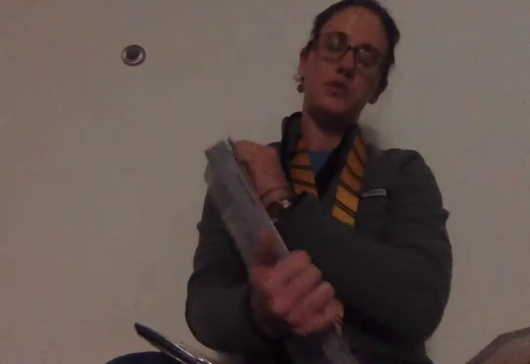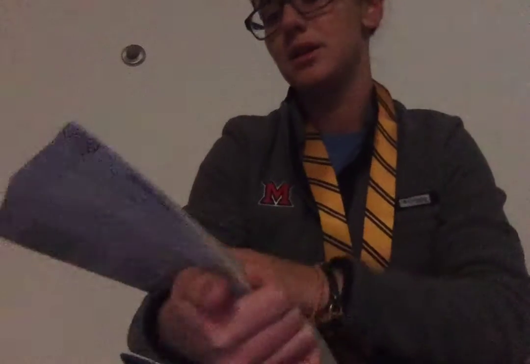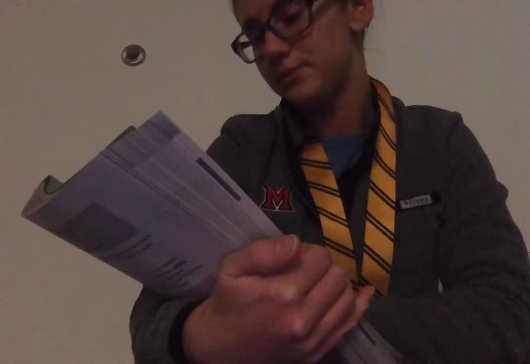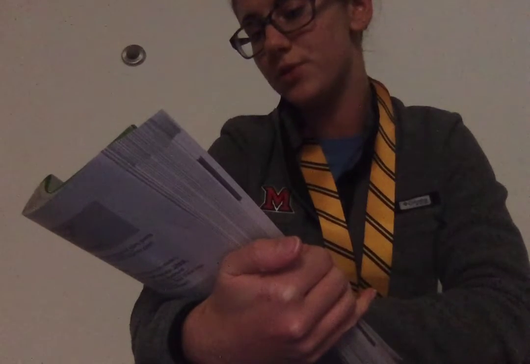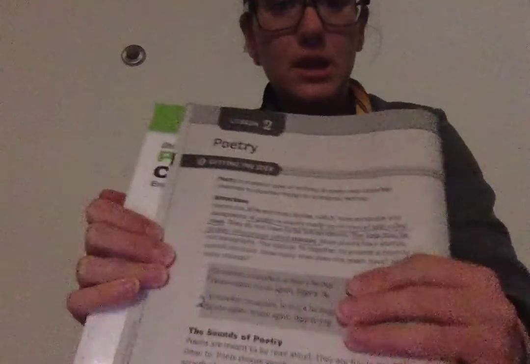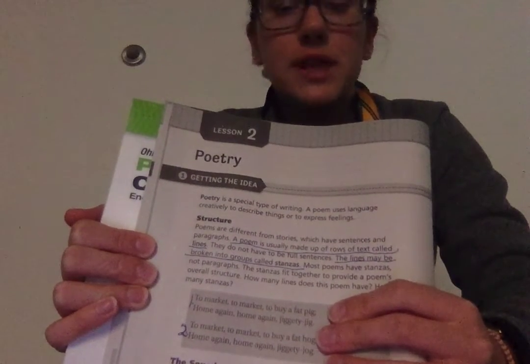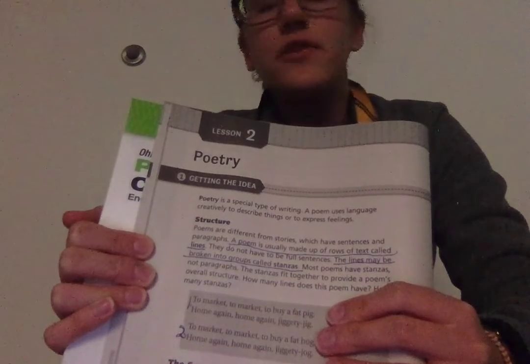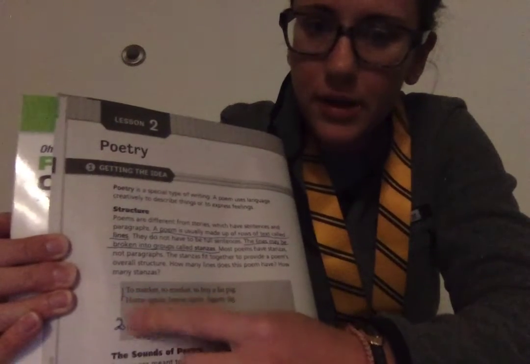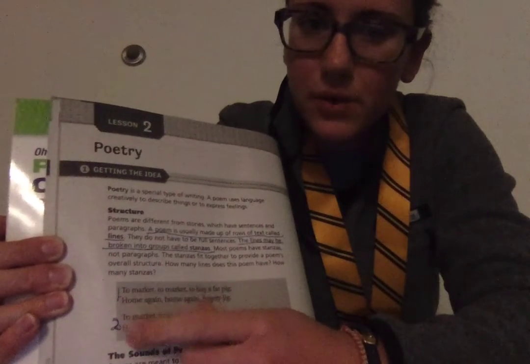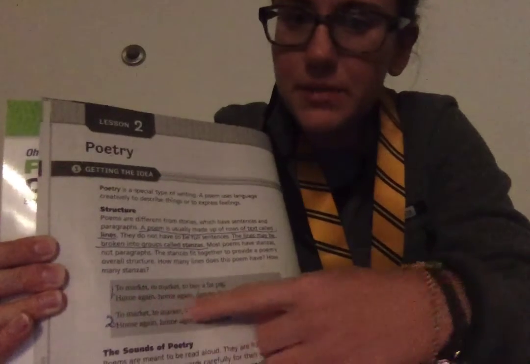Now, you have stanzas. In your book, it says, lines may be broken into groups called stanzas. So, stanzas are similar to paragraphs, only stanzas are found in poetry and paragraphs are found in books, in text. So, you have multiple lines that go together and they create your stanza. Here's an example of one right here, and then here's the second one. Now we know this is 1 and we know this is 2 because there's a space in between.